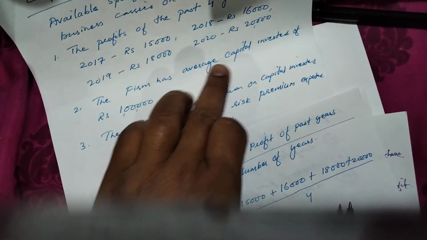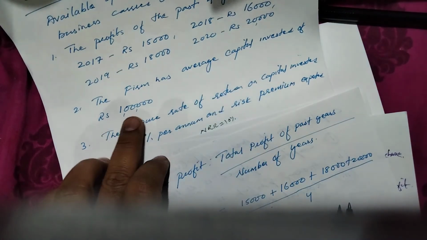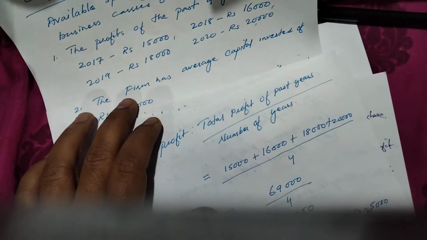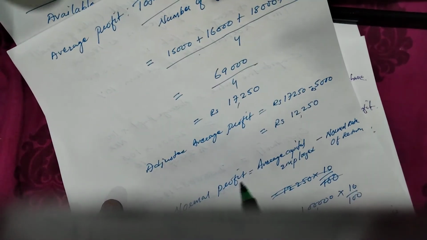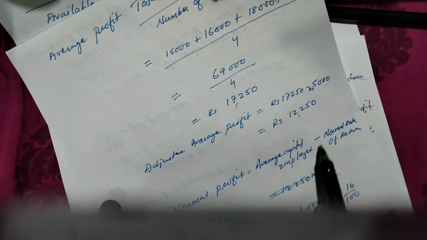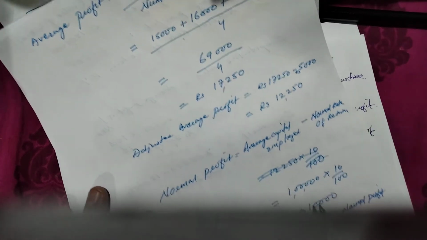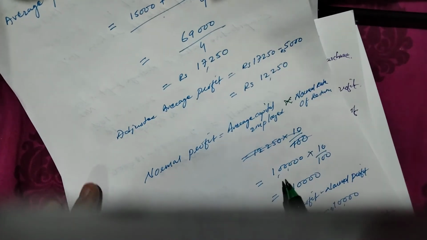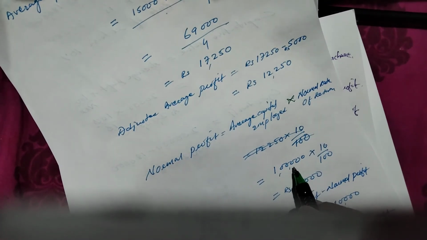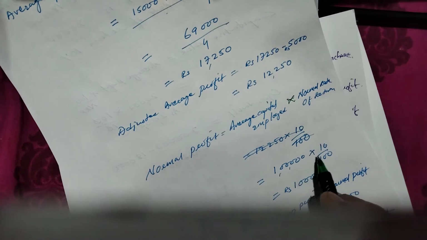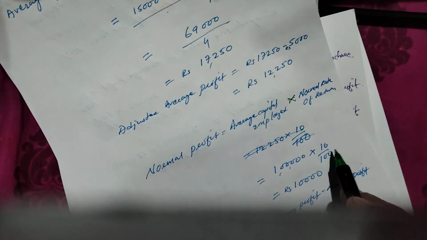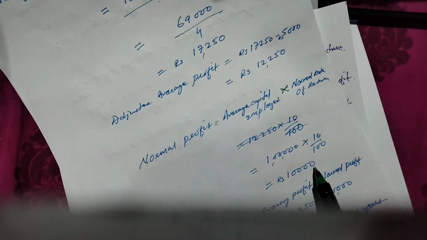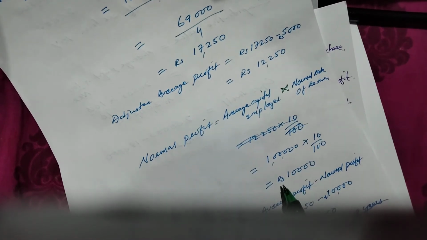The firm has average capital invested of rupees 10 lakhs. So normal profit is average capital employed into normal rate of return: 10 lakhs into 10 divided by 100. So it will be 1 lakh, your normal profit.